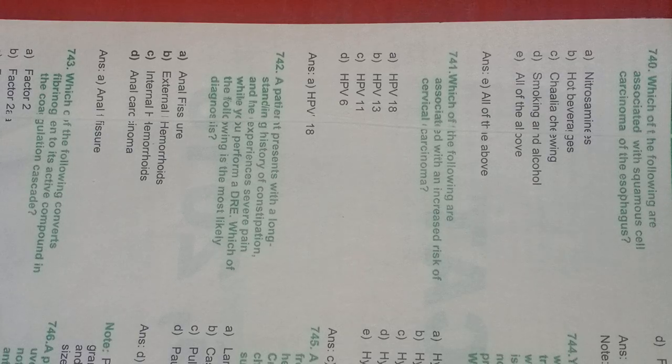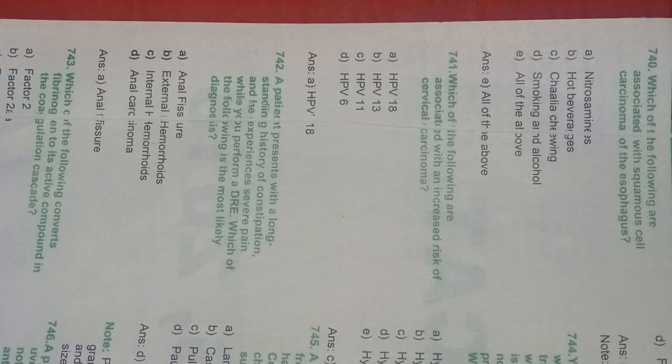Which of the following are associated with increased risk of cervical carcinoma? HPV 18, 13, 16. So HPV 16 and 18 are the risk factors for cervical carcinoma. So the option is A, HPV 18.